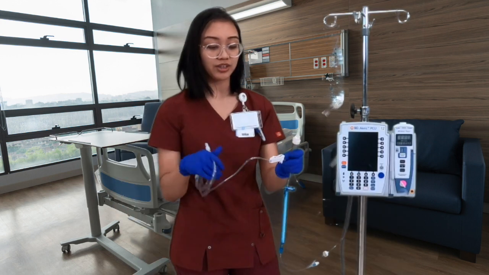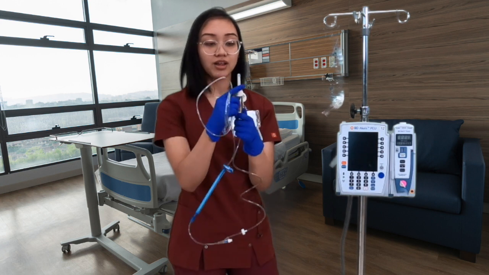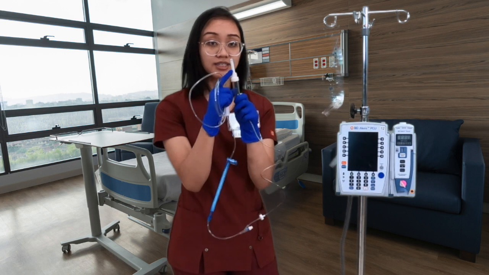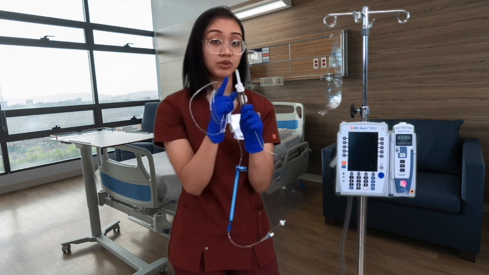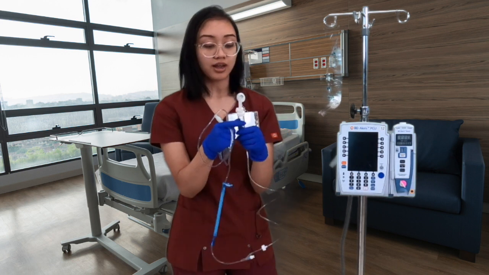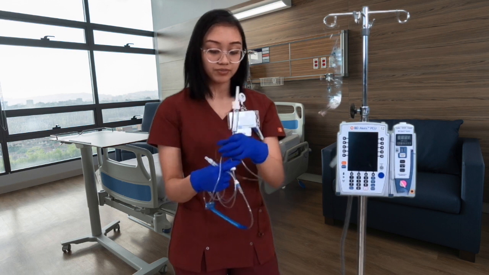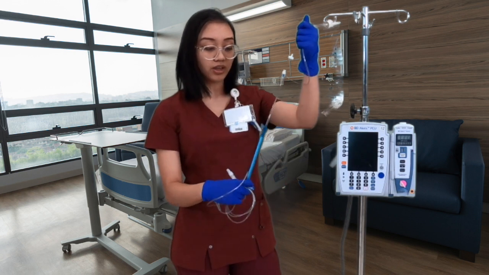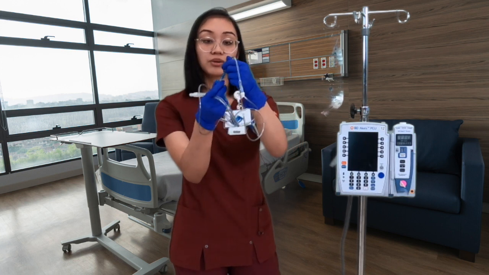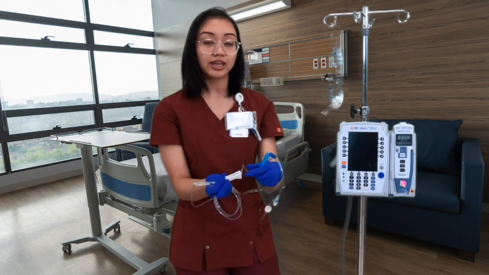I want to make sure that you understand a little bit about the tubing. Here we have our spike and our chamber. Make sure that this spike stays clean and aseptic. We want to make sure that nothing touches this before we spike. Then this is our chamber. We have our tubing, and then this is what is going to go into the pump. There's a little cover, and I'm going to take it off later. And then we go down, and there's actually a clamp.